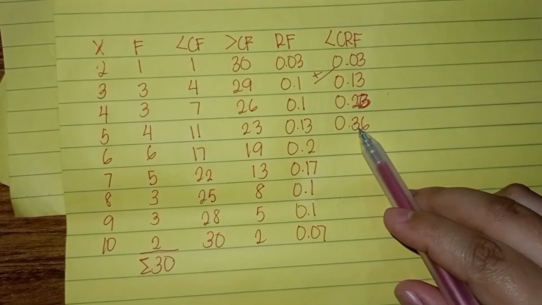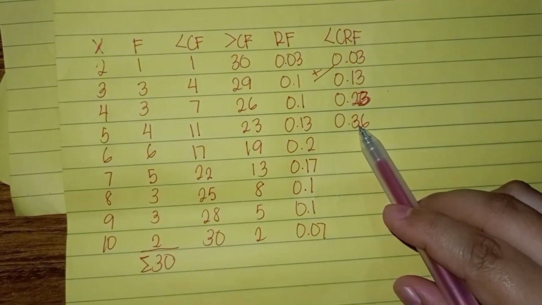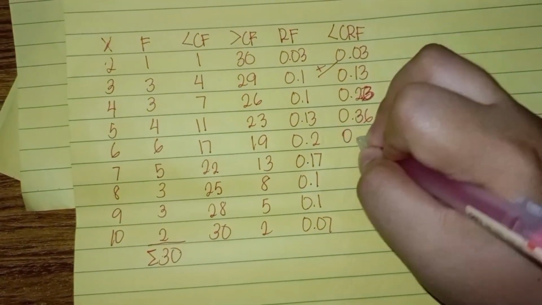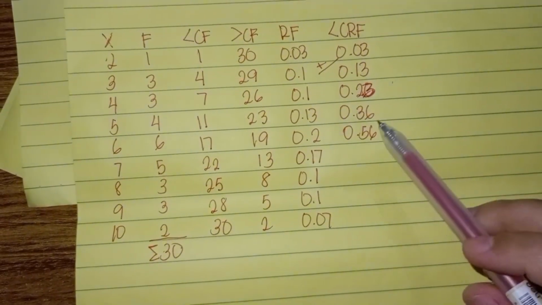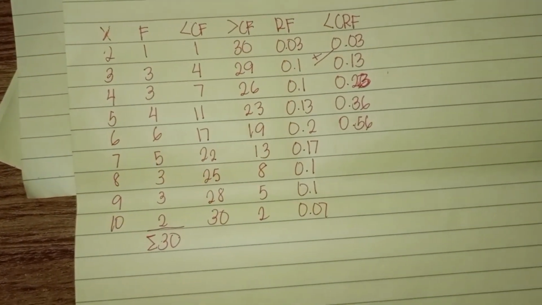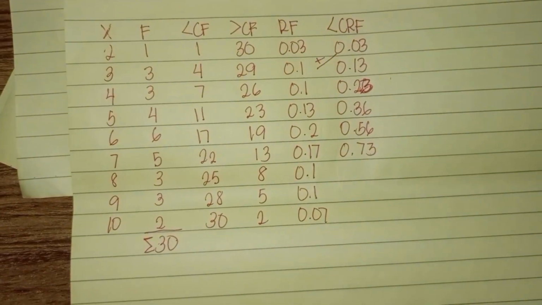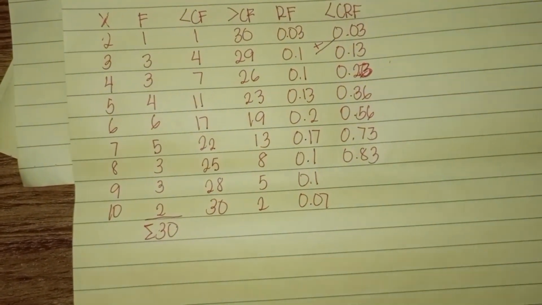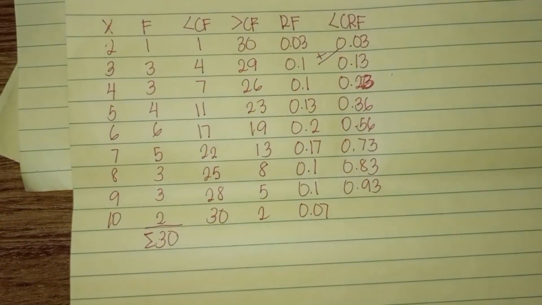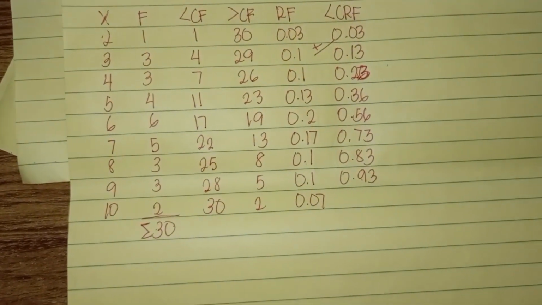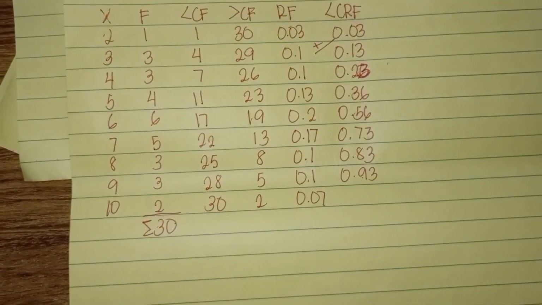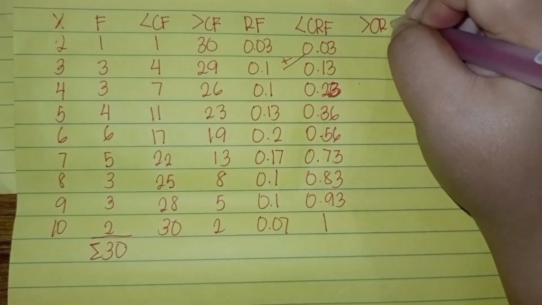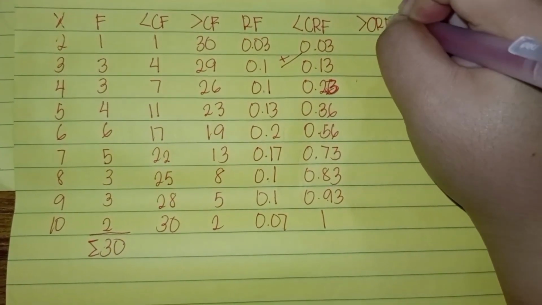For the ninth step, calculate the less than relative cumulative frequency by adding your RF starting from the top to the bottom. To compute the greater than relative cumulative frequency, add your RF from the bottom to the top.